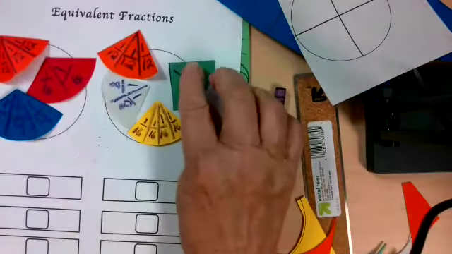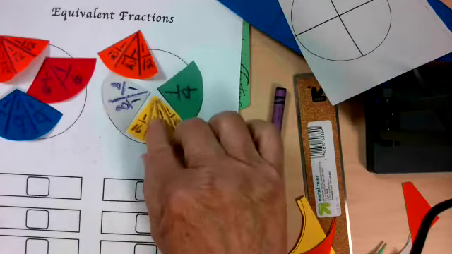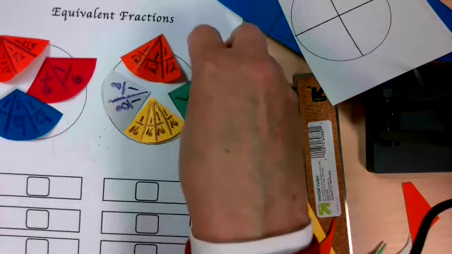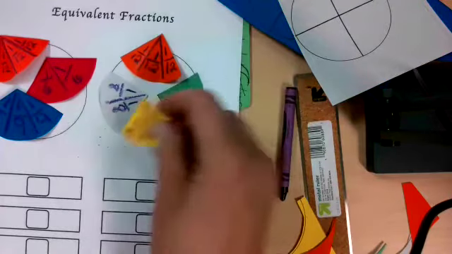Okay, now this one we're not going to do. I mean, we could, but my crayon's too fat to label it at this point. You could fold those in half and have 24ths, but right now I think we will just leave it as fourths.